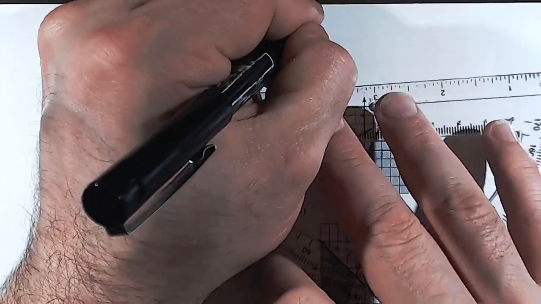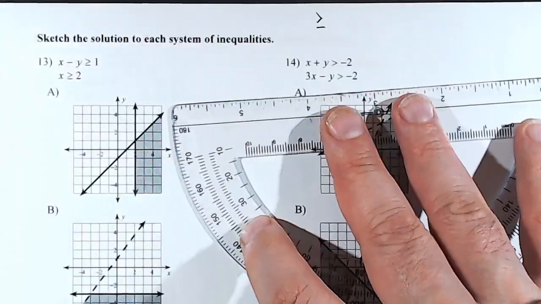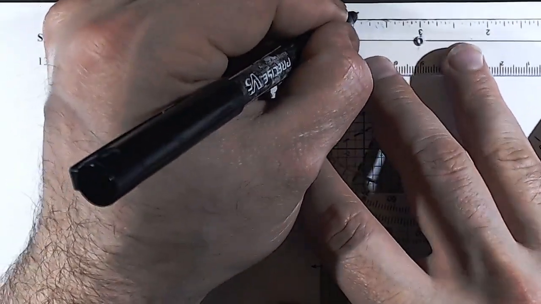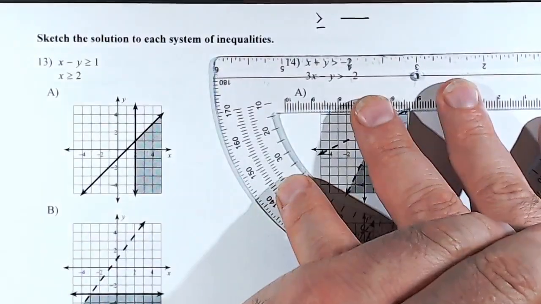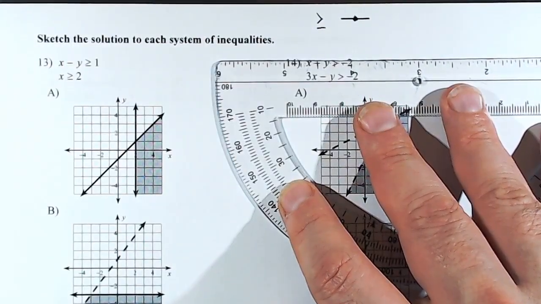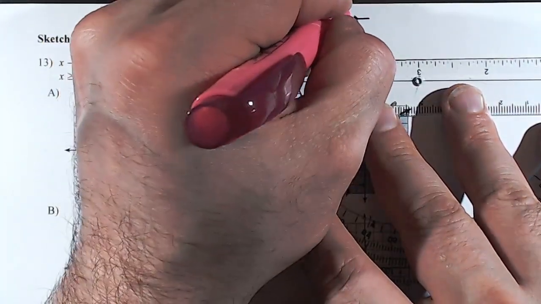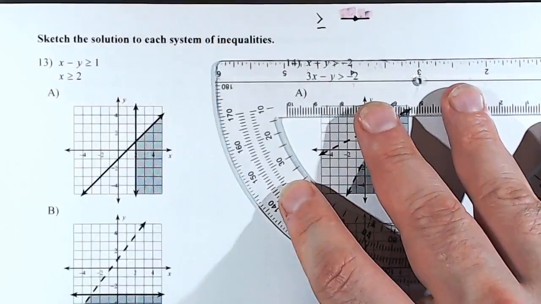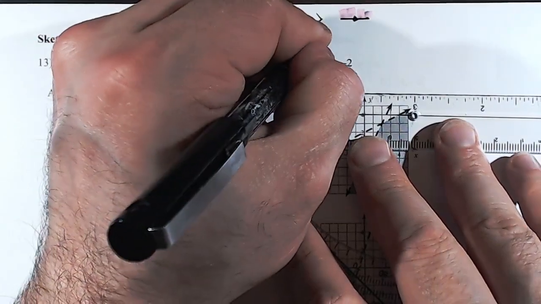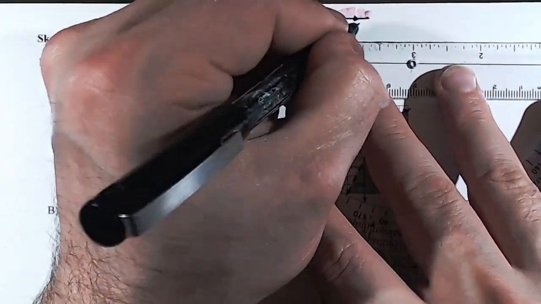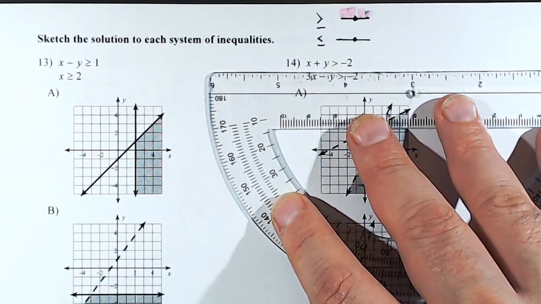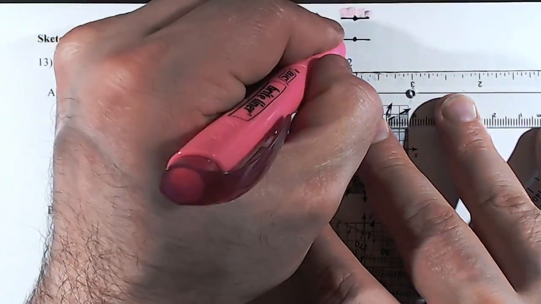This symbol here is greater than or equal to. And what it means is we're going to have a solid line with filled in dots if we have to plot, and shading goes above the line. Okay, because y is greater than. This symbol here is less than or equal to. Same thing, solid line, shaded in dot, but we're going to shade below the line.